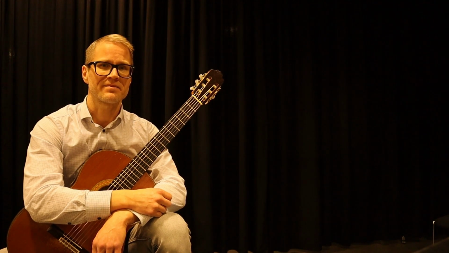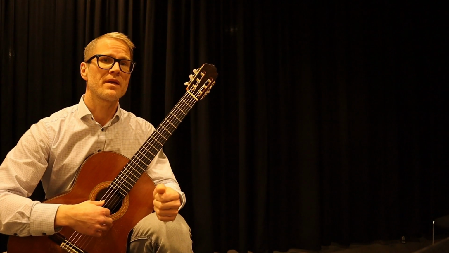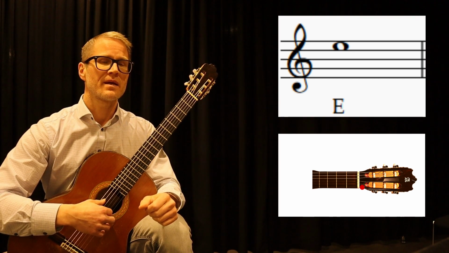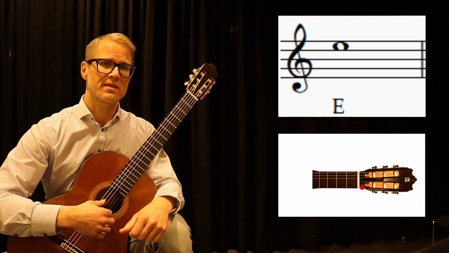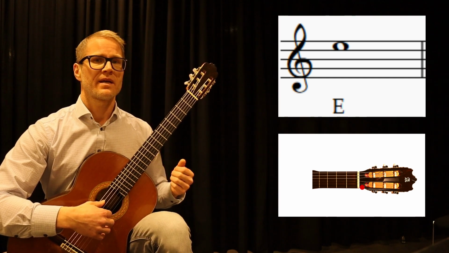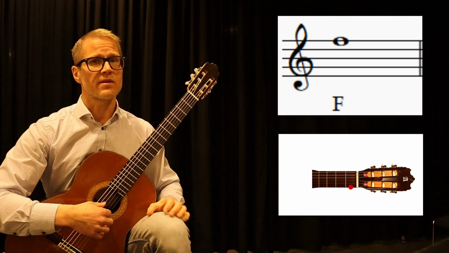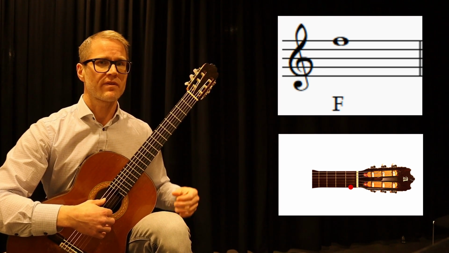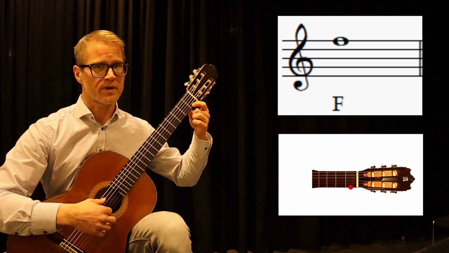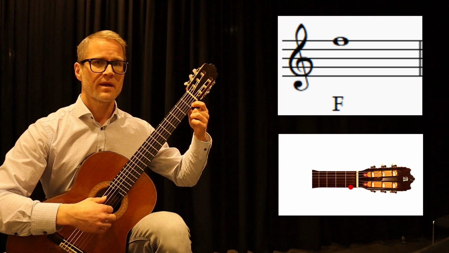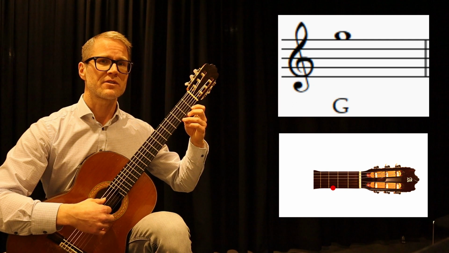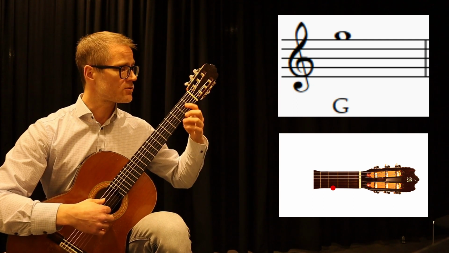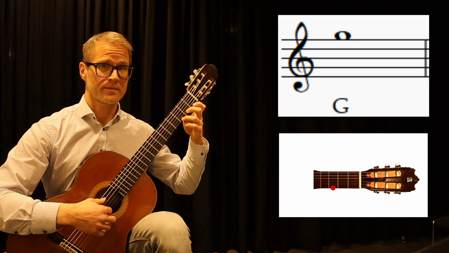Let's get started. Now, beginning on the open first string, we have the note E. It is placed in the 4th space in the notation staff. The second note we have is the note F. It is on the 5th line in the notation staff and on the 1st fret on the first string. The third note we have is G, and it's placed directly on top of the 5th line and is on the 3rd fret on the first string.